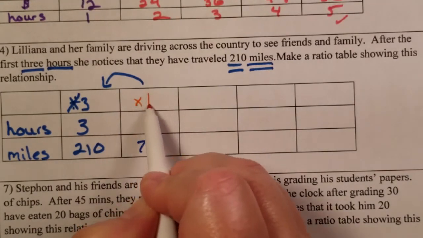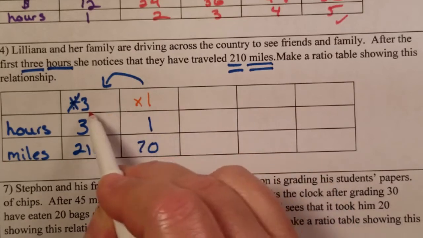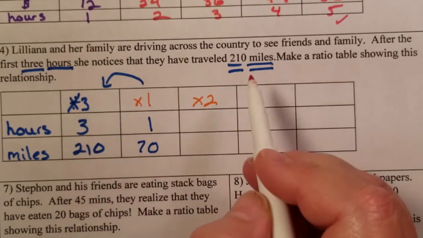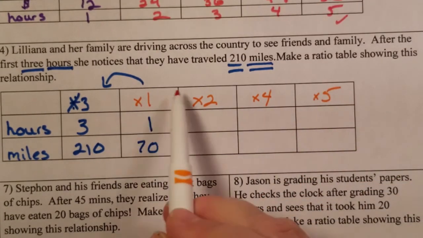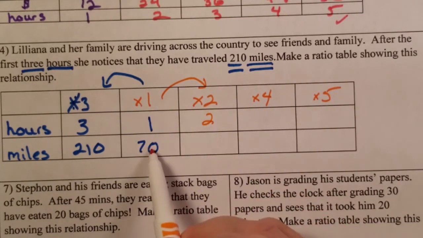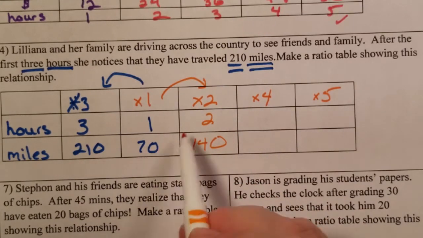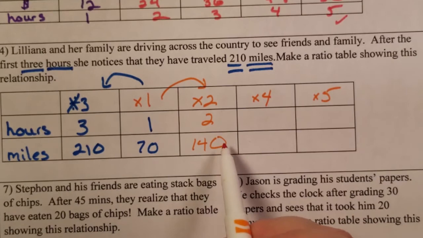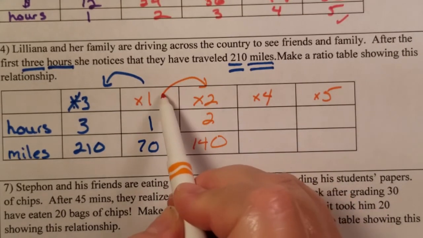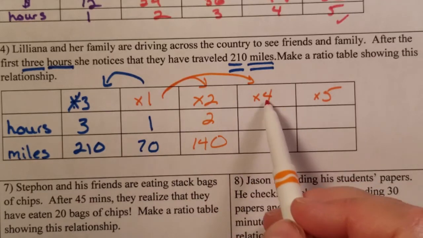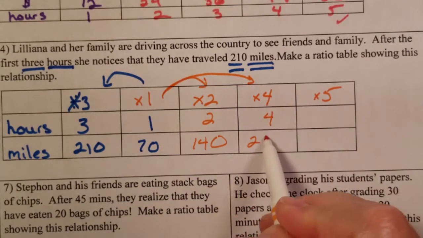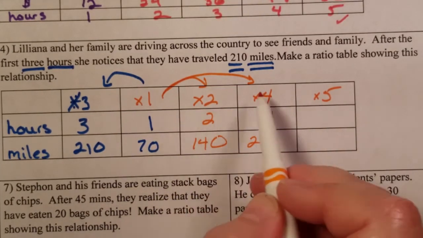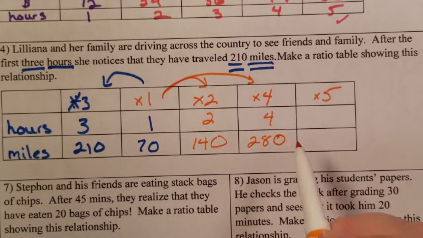So this is our times 1, or our simplified. We've got times 2, times 3, times 4, and times 5. So 1 times 2 is 2. 70 times 2 is 140, because 7 times 2 is 14, just an extra 0. Now we come again from the same column, simplified times 4. 1 times 4 is 4. 70 times 4: 7 times 4 is 28. There's a 0 on there, which would be like a 10 times, so it has an extra 0 at the end.